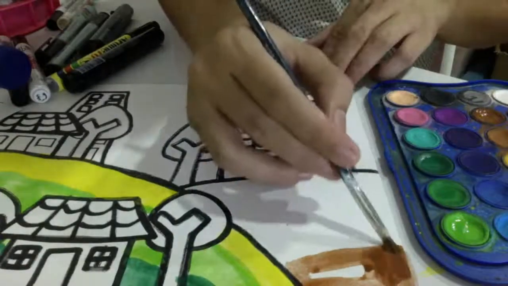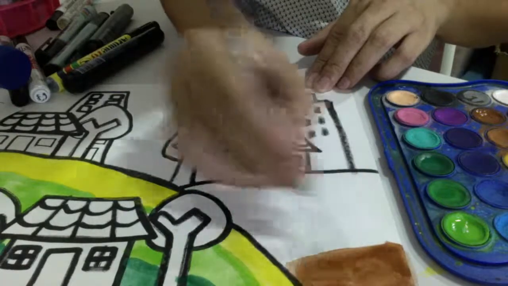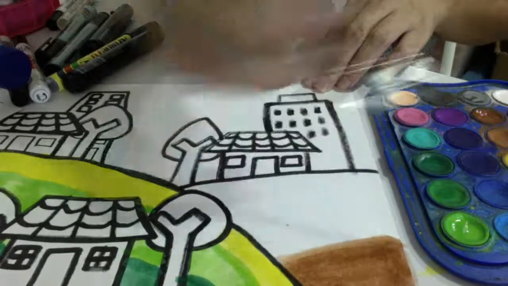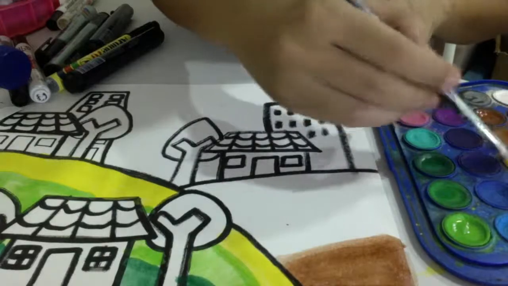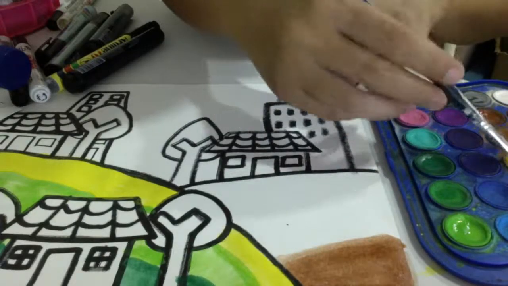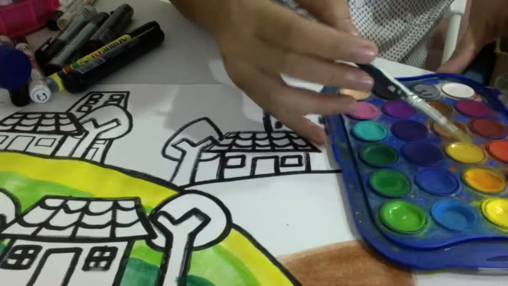This area, you have to use dark brown. And after that, light brown, like this.